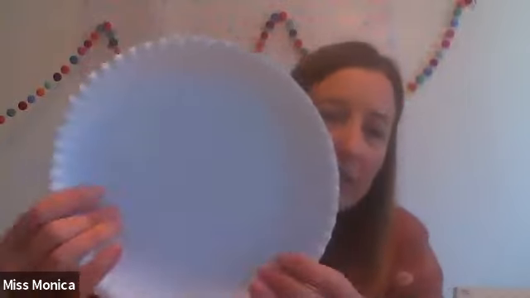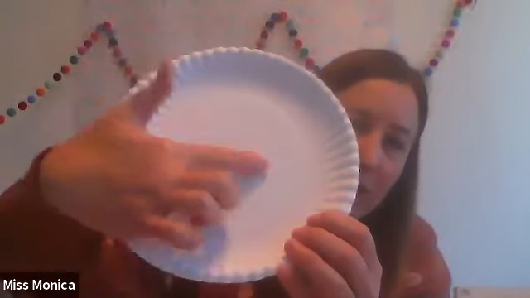And the next thing you're going to need is a paper plate. This can be any paper plate. If your grown-up has the ones with flowers on them or designs, those are fine too. I happen to have the plain white ones. That's fine too. So if you notice on this, there's kind of a circle in the middle.